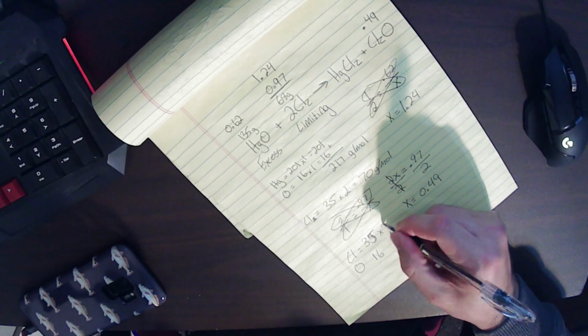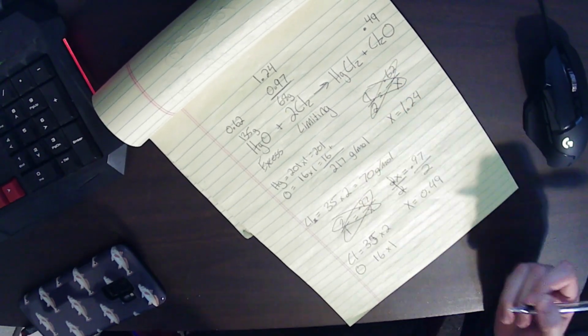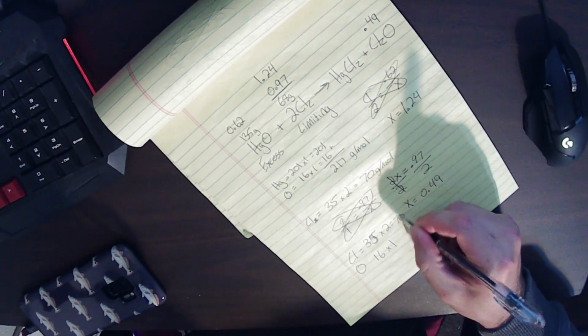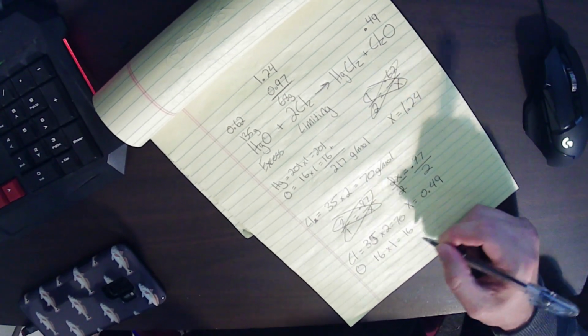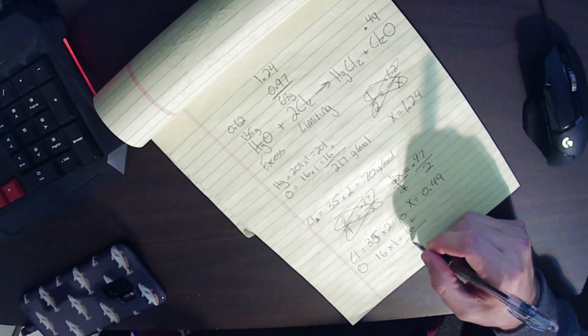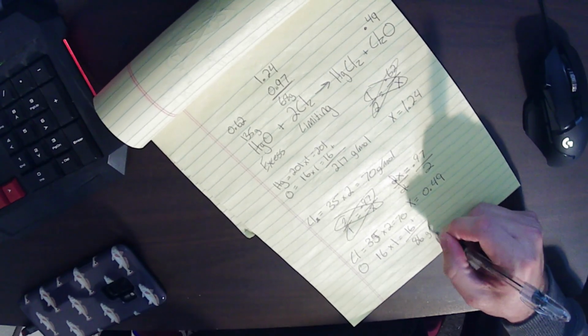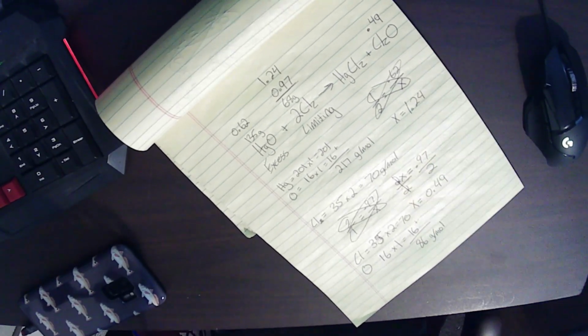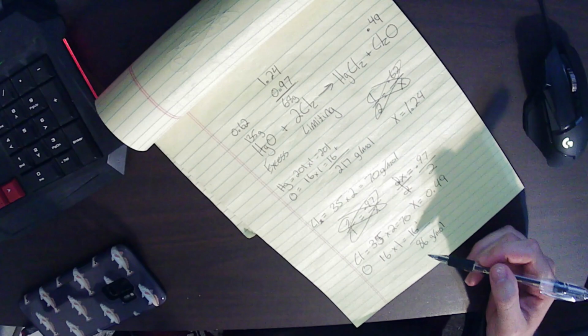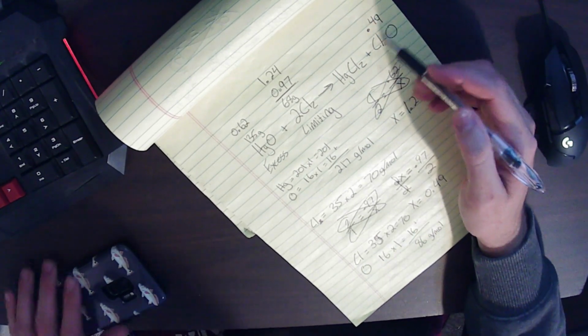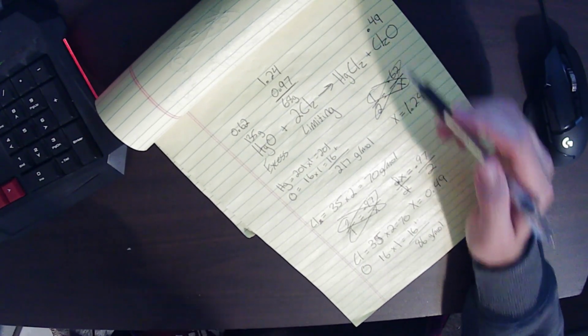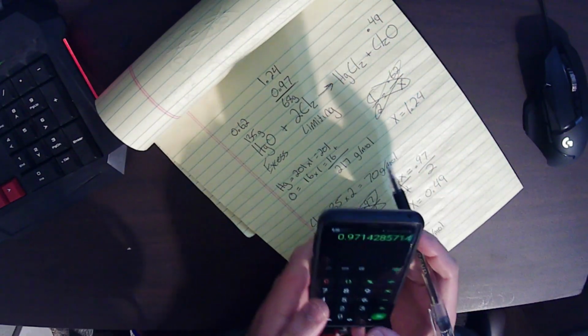And then we have 2 chlorines and 1 oxygen. So that's 70 and 16, and you add them together for a total of 86 grams per mole. That's your molar mass. And then we're going to multiply that by our 0.49 moles in order to find the mass of the product that's created.